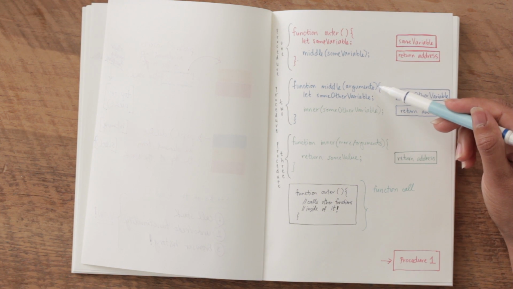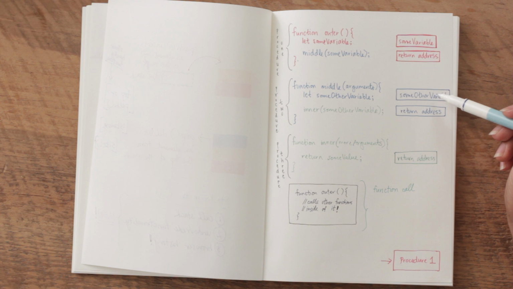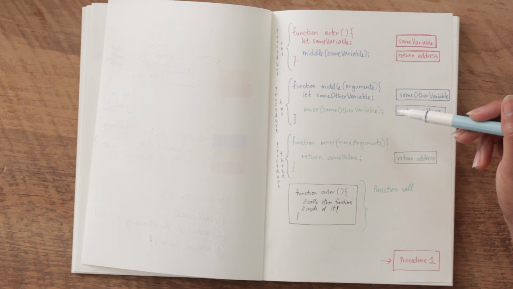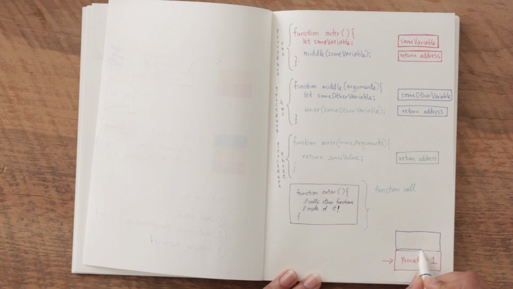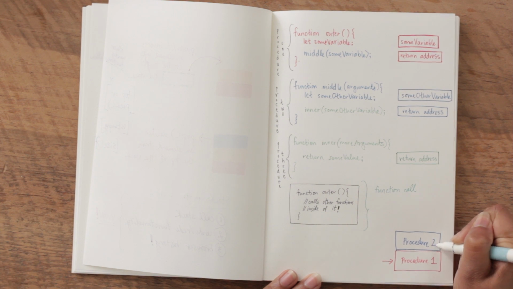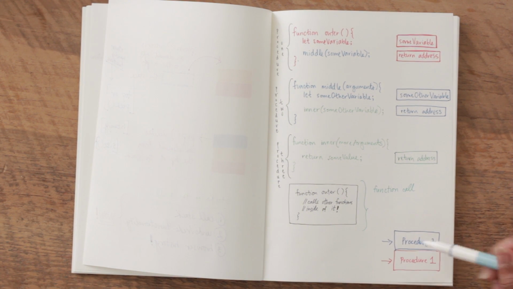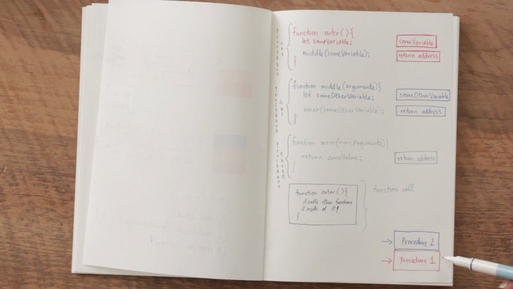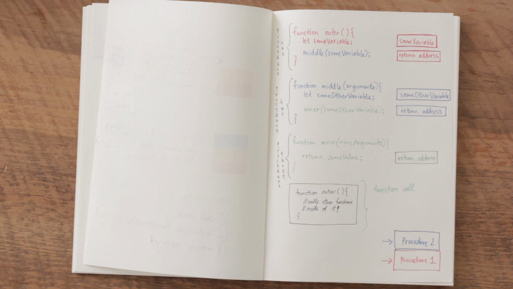It's a similar story for our middle function. It allocates space for whatever local variables it needs and its return address, and this entire procedure as a section of memory is allocated as a stack frame. Notice how we're keeping with the rules of a stack. We're only adding each stack frame to the top of the stack. If we remember the principles of last in, first out, then we know that procedure 1 is going to be the last element that will be removed, since it was the first one that was added to the stack.